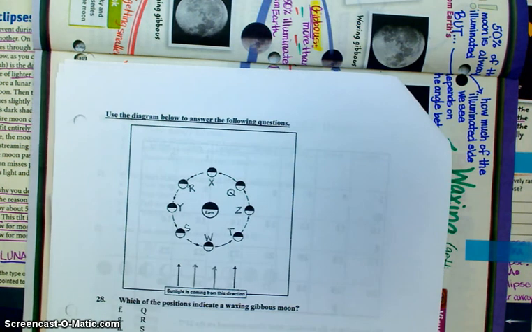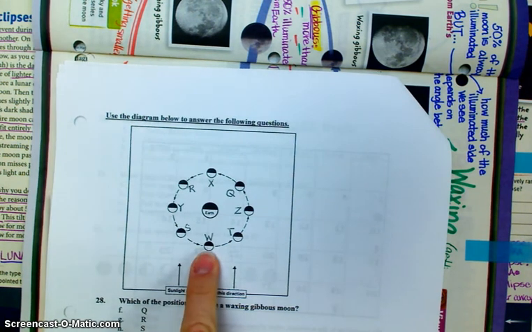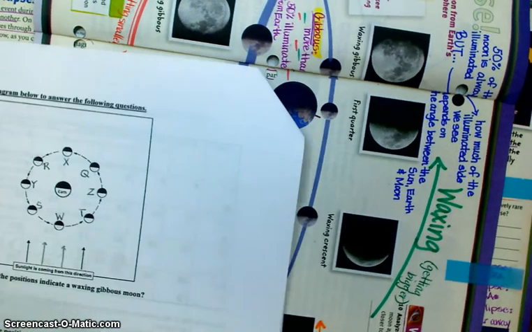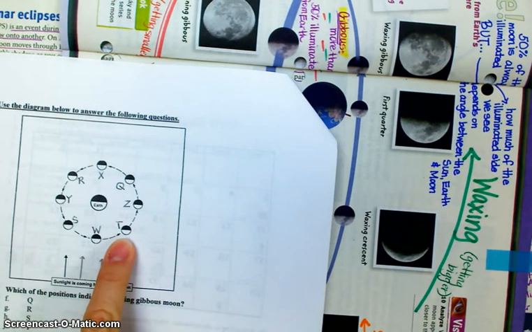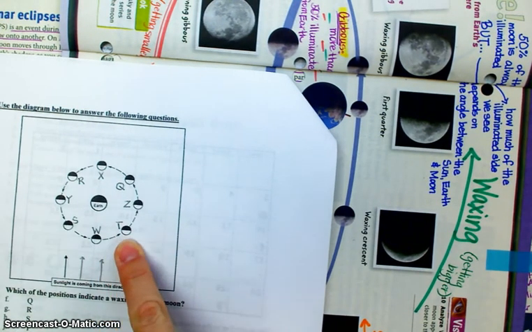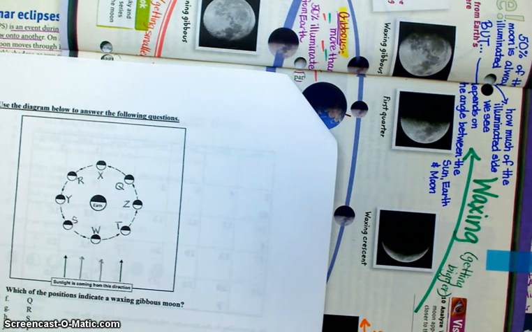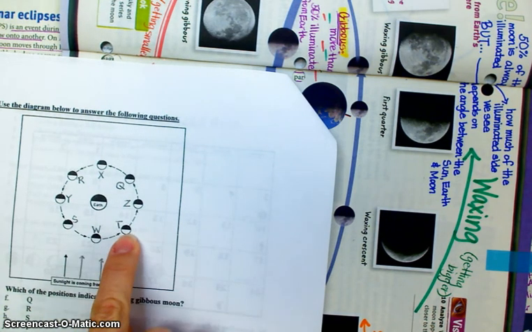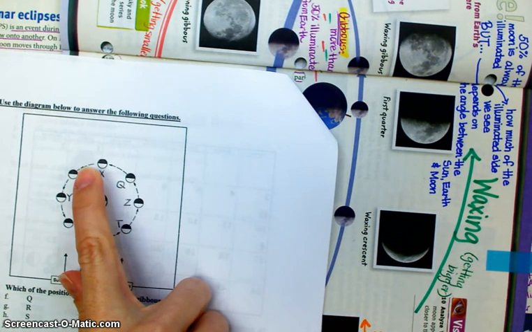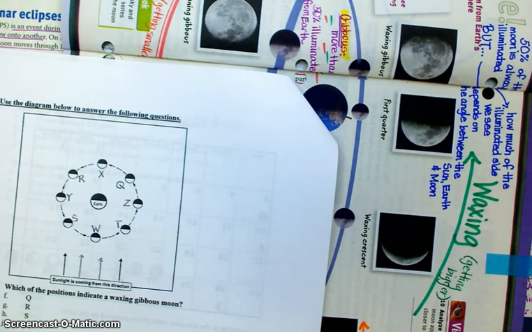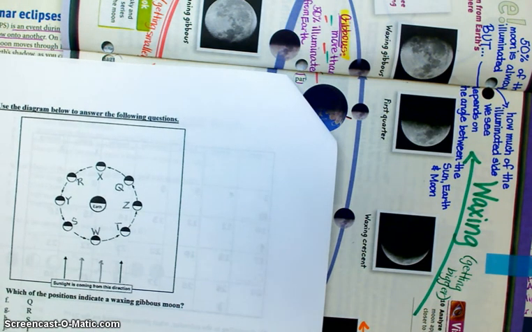Which of the letters in the moon is the moon phase that comes after waxing crescent? Well, this is new moon. Remember, the next one is waxing crescent. So what comes next? First quarter. That is Z. Which of the following phases would be found at position X? Well, new moon, waxing crescent, first quarter, waxing gibbous, full. So position X is a full moon. That's 31.